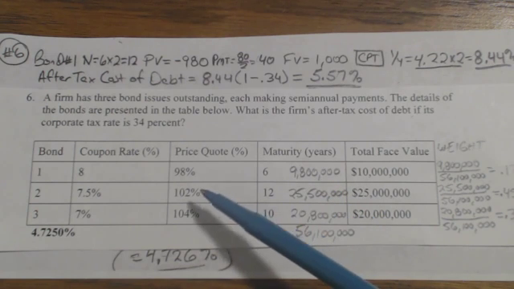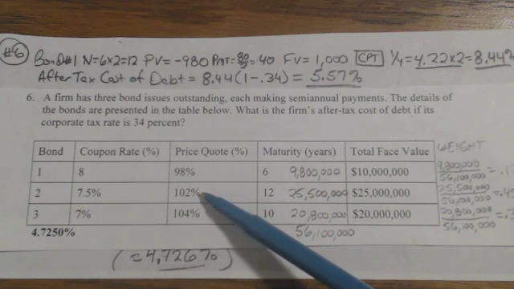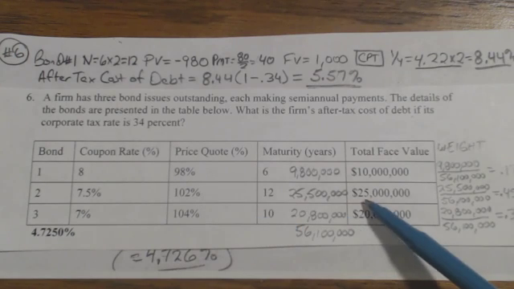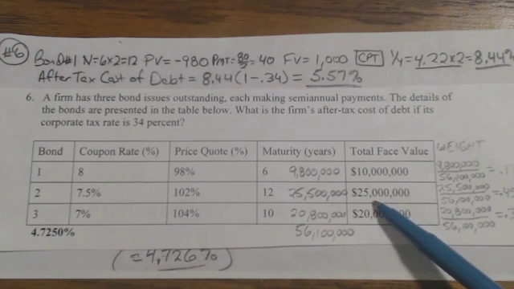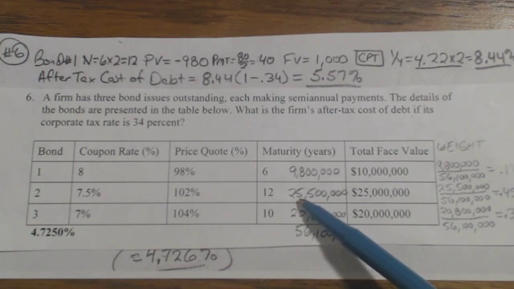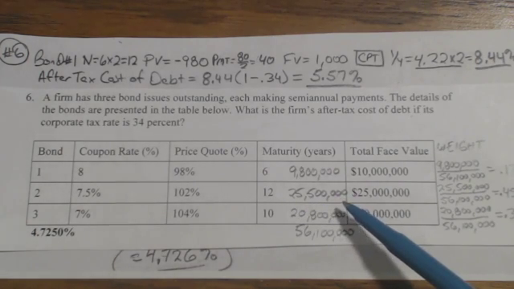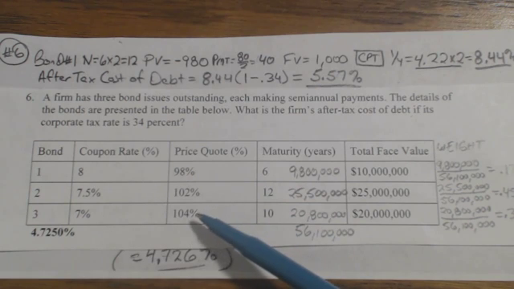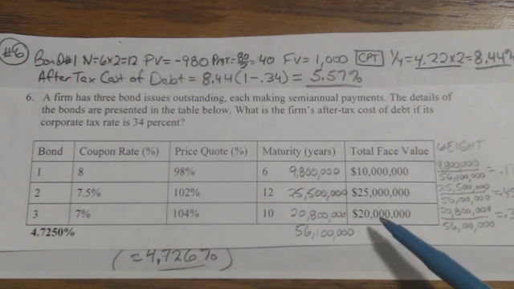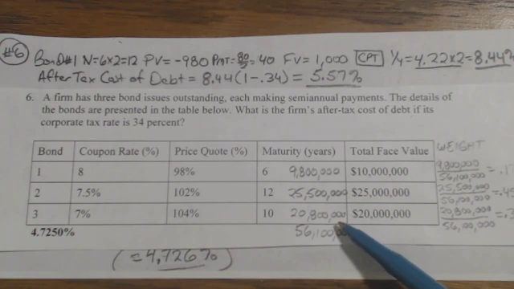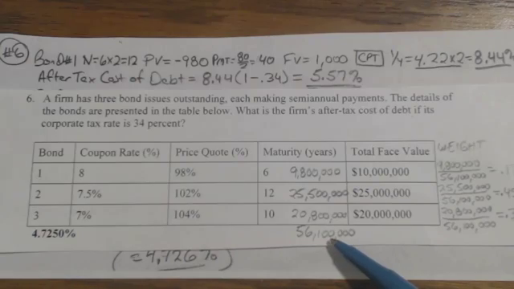Just like in this case, for bond 2, the current price is 102%, so 1.02 times the face value of 25 million gives you the current market value of 25,500,000. For bond number 3, the current price is 104%. The face value is 20 million, so it's 1.04 times that, so it's 20,800,000. You add all these together, that's 56,100,000.